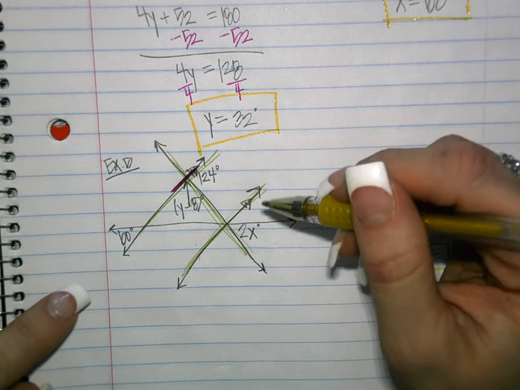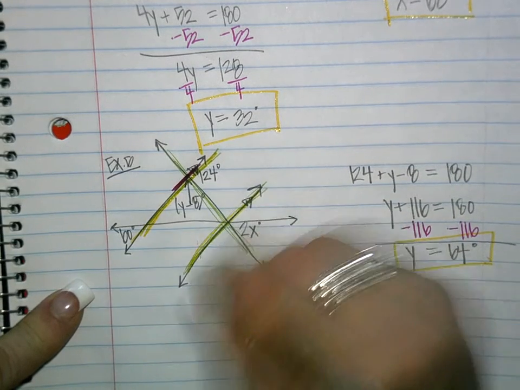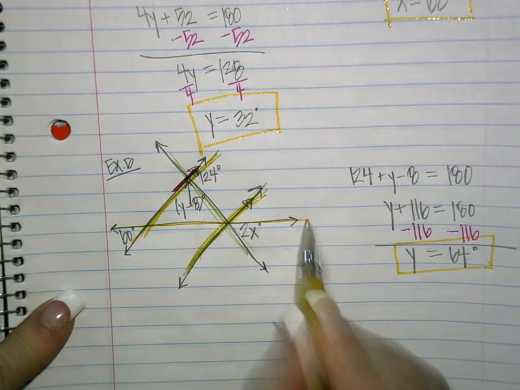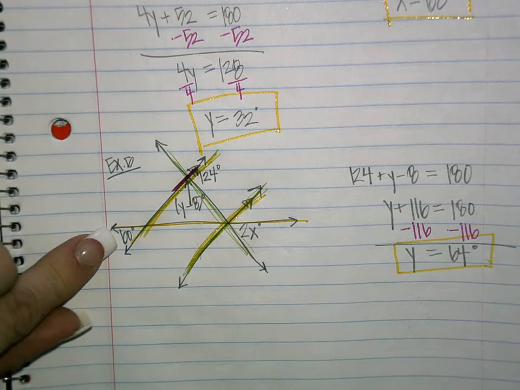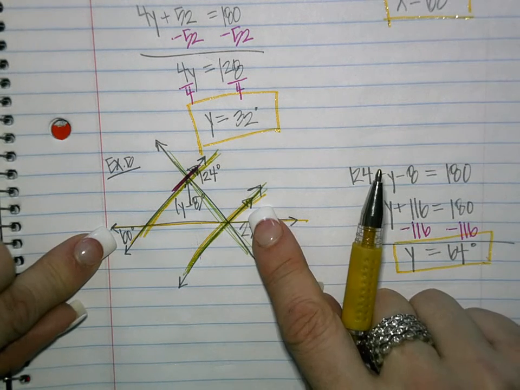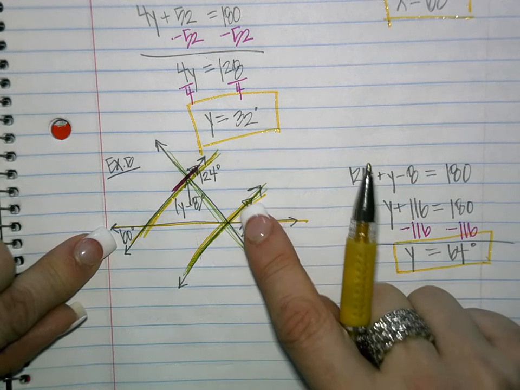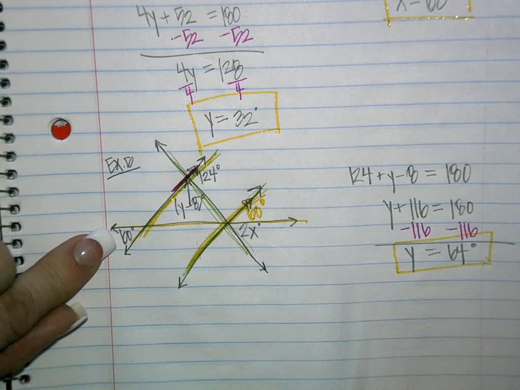So if you look at these lines, so this one and this one, and this going through it, if you look at those three, then this 60 is an alternate exterior with this line right here. So this would be 60. Okay?